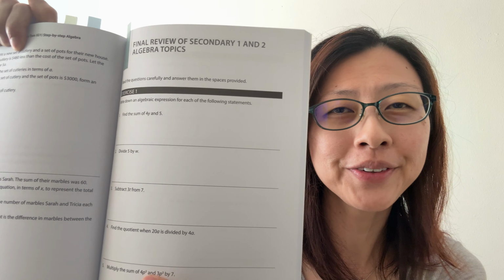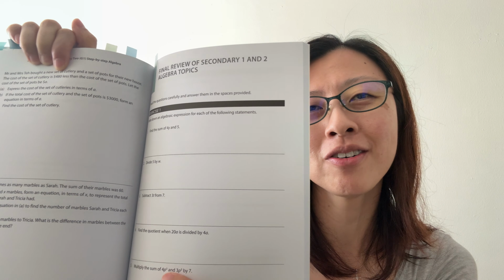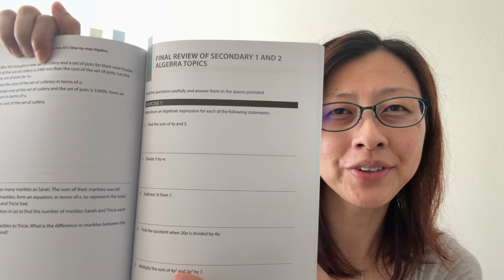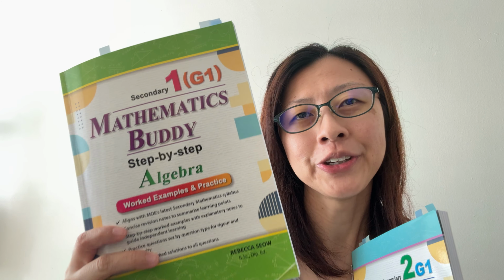Finally, allow me to show you the final review of Secondary 1 and 2 algebra topics. And this is really a compilation of all the learning outcomes from Secondary 1 and 2 algebra. So if you have actually purchased the Secondary 1 Mathematics Buddy, you would find similar questions in here that have been set in the final review. And this will indeed be a good practice and exercise for your child before he or she goes for his end of year examination at the end of Secondary 2.